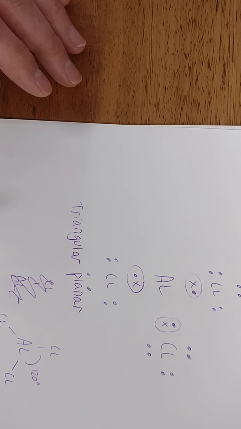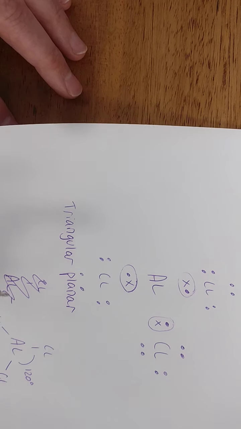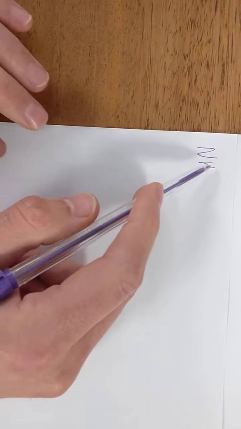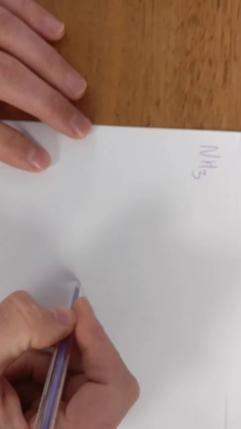But for now, I just want to keep going through, looking at some examples and working out how we'd both draw their dot and cross diagrams, and figure out their shape and bond angle. So the next example that I have, handily prepared and ready to go, is our ammonia molecule, NH3. When I look at the formula NH3, my unique atom is nitrogen, so that's the one that's going to go in the centre of my dot and cross diagram.